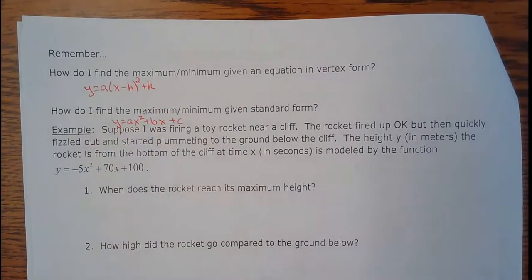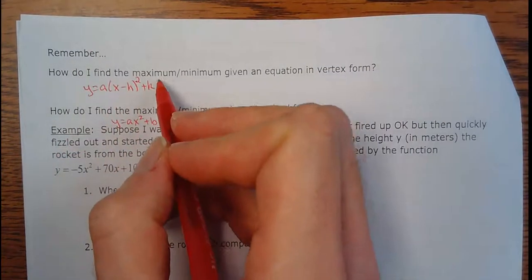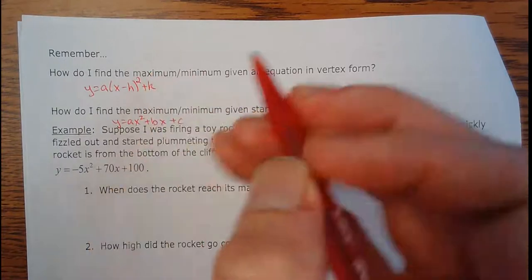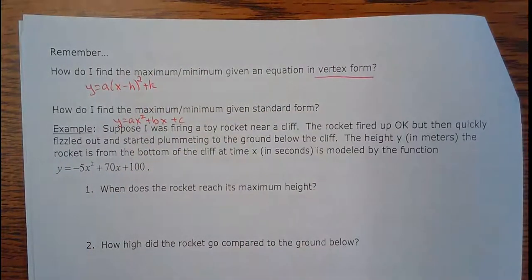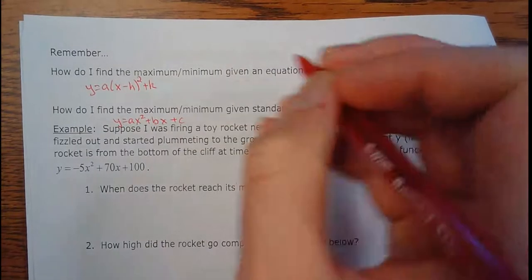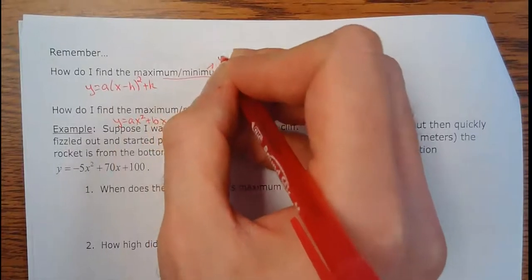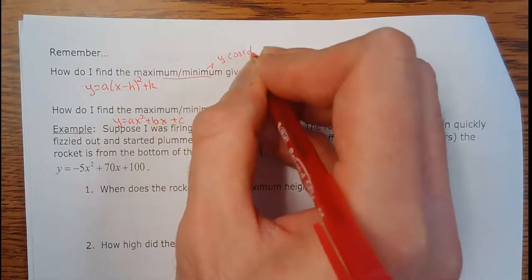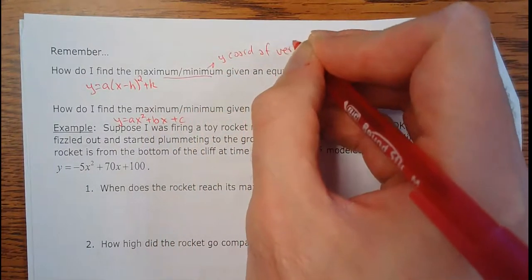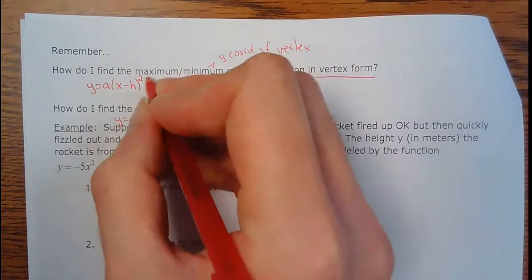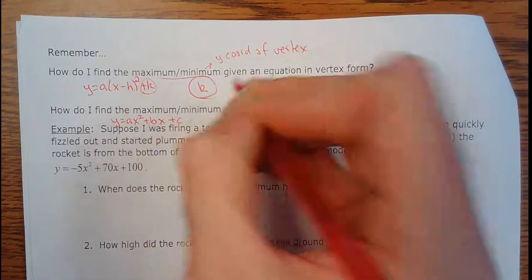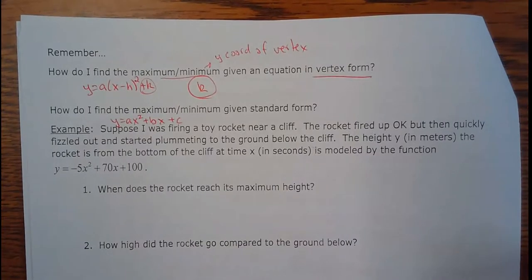And I wrote in the 2 different forms here. So how do I find the minimum or maximum given an equation in vertex form? Okay, this one, kind of cool. It's screaming it at you. Because remember, in vertex form, the min or the max is going to be the y-coordinate of the vertex, which is k. So k is the minimum or maximum value if it's in vertex form.